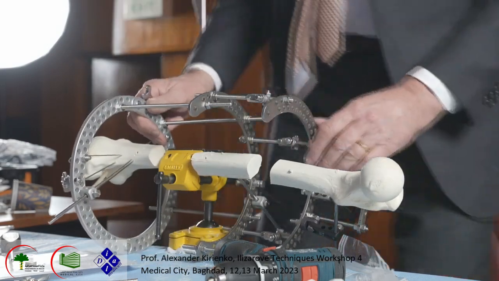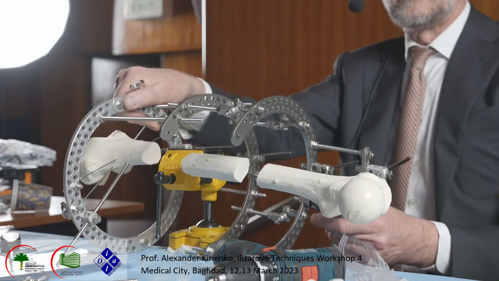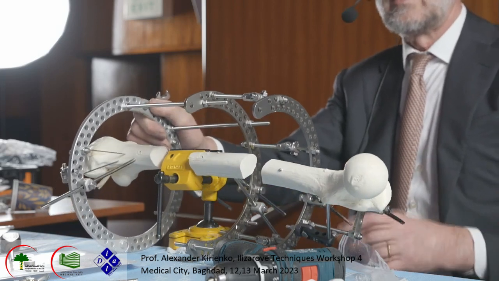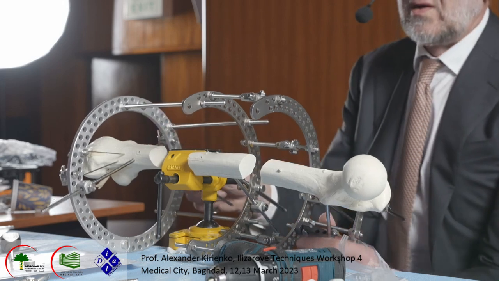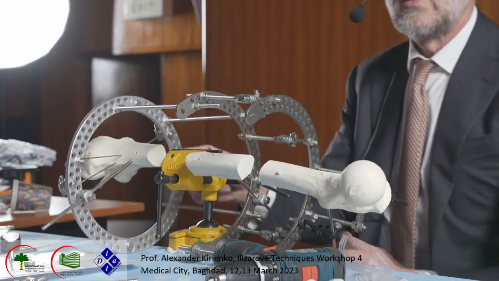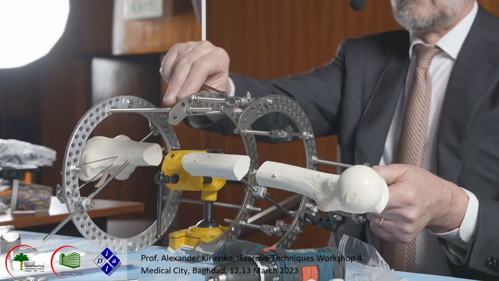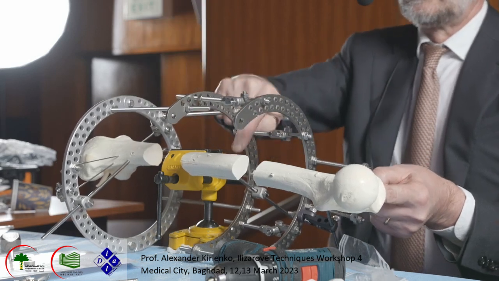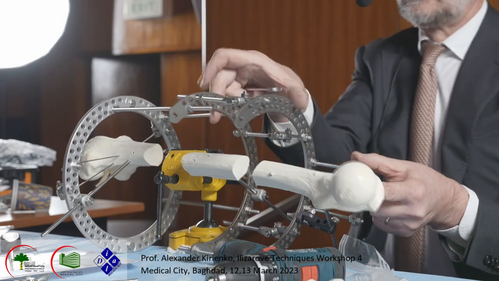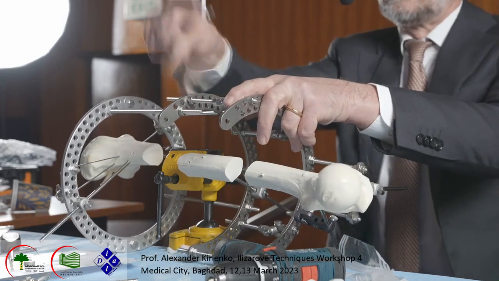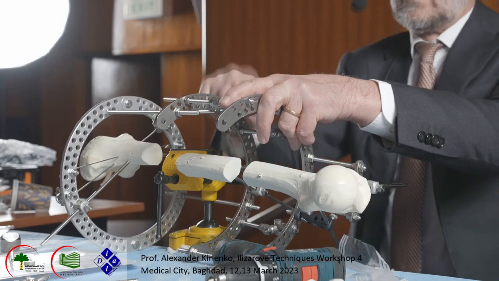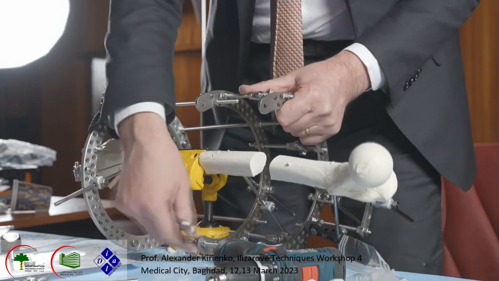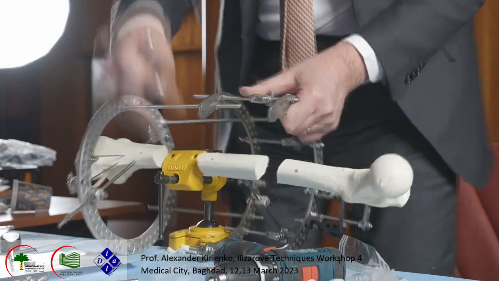Yes, and like you see now, there is a procurvatum, no? If you look at the lateral view, it looks like a procurvatum deformity. And for correction of this, we compress the lateral rod here. Then we distract the posterior rod. Like this.